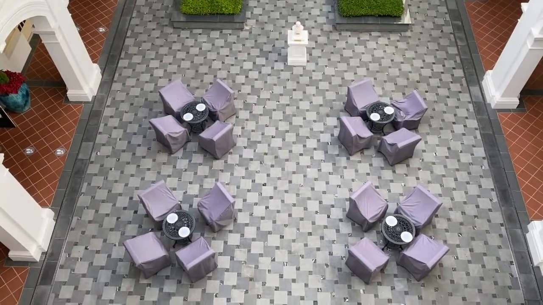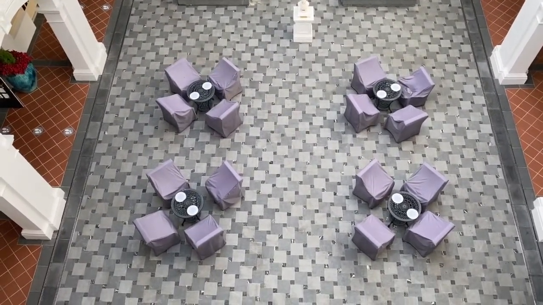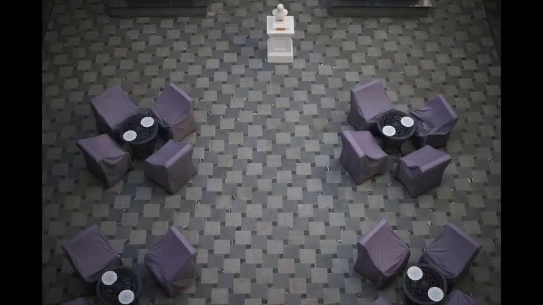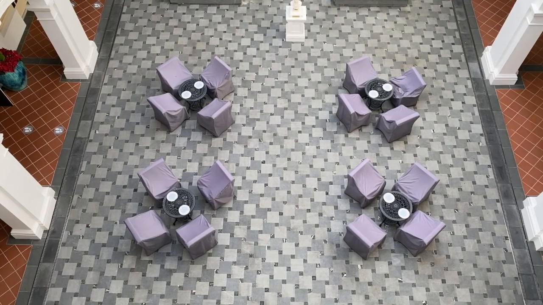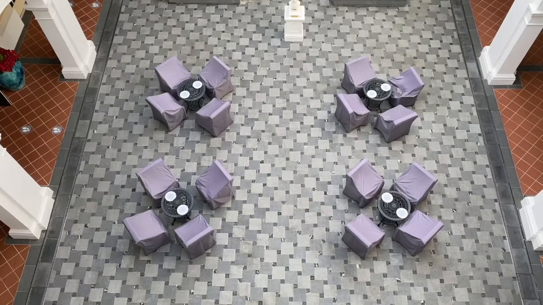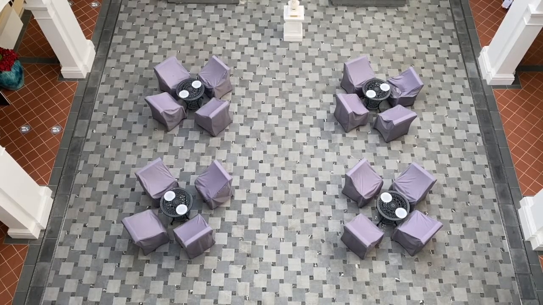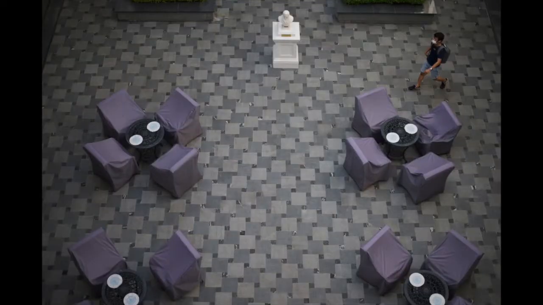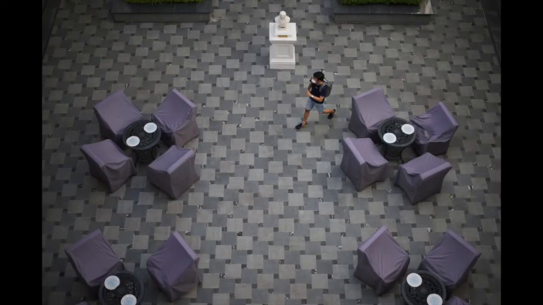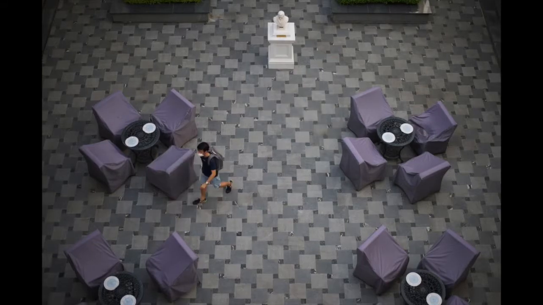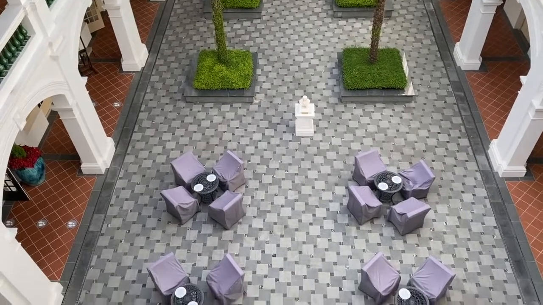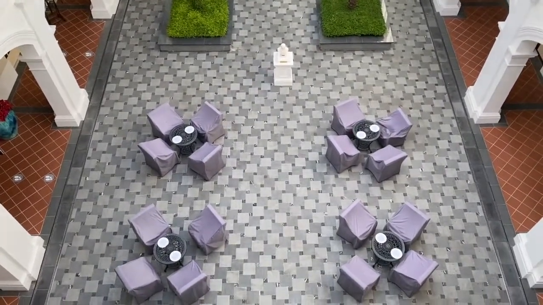Okay, so I'm looking down into the square here, and there's a statue of Raffles down there, and these seats. And what I'm trying to do is I'm just going to wait and see if I can get somebody to come into that frame. Maybe make it a bit more interesting. Just give it a point of focus. Here comes someone. If I can, I may also try it with a slower shutter speed to see if I can get some blur.